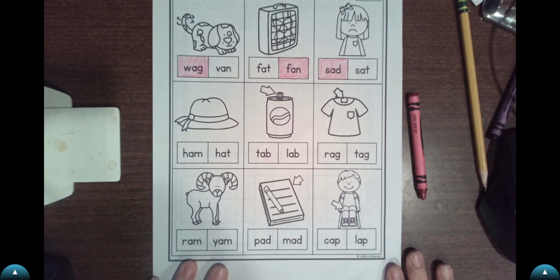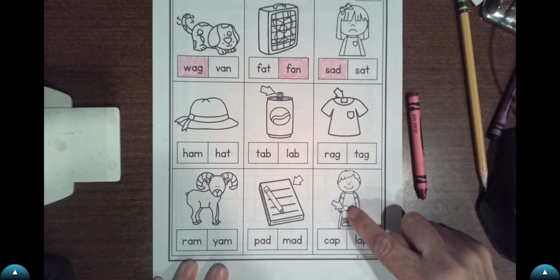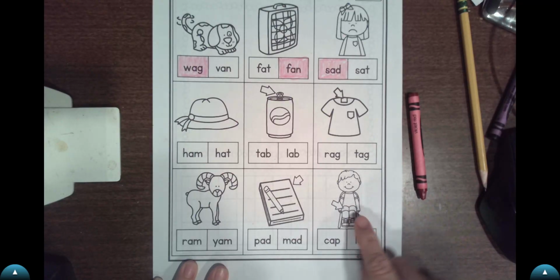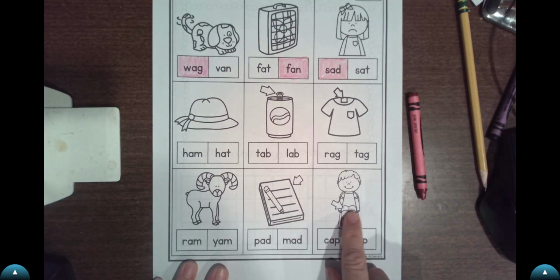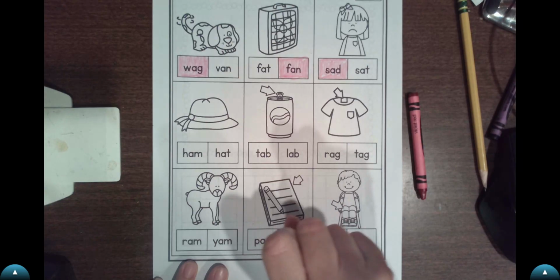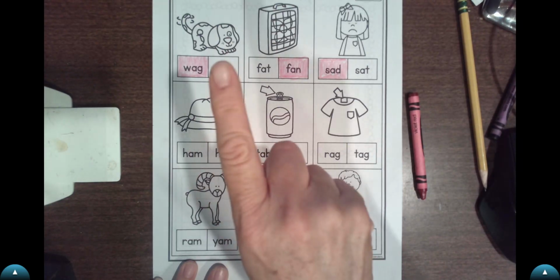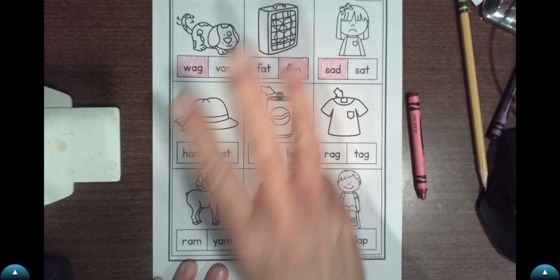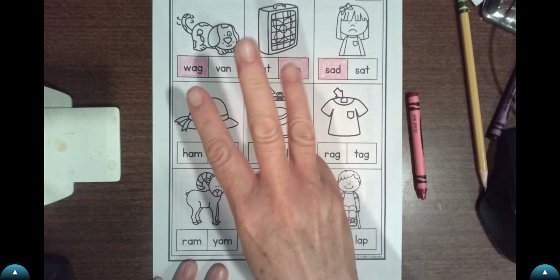Okay, let's go to this one right here. Okay, they're pointing to this part of his body. Okay, this part of the body is called a lap. Can you say lap? Okay, let's segment the word lap. Ready? Begin. L, a, p, lap.